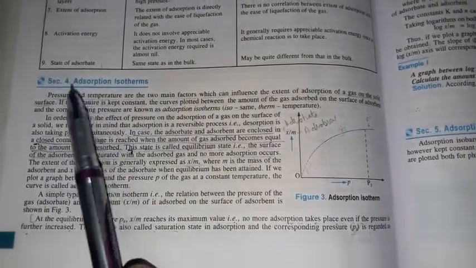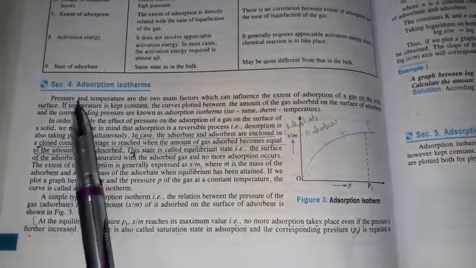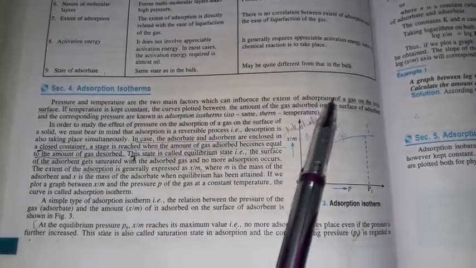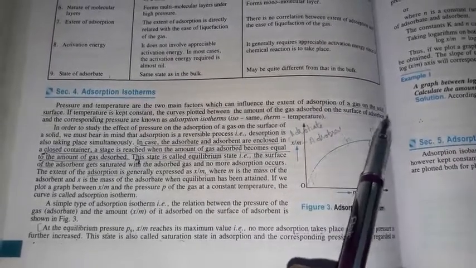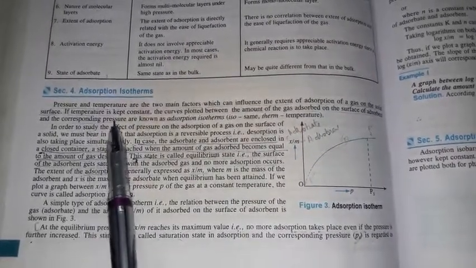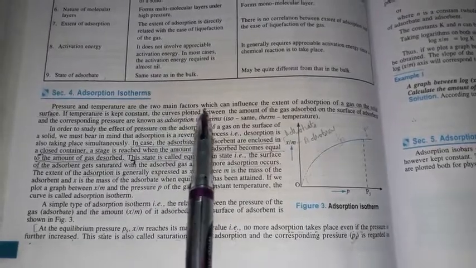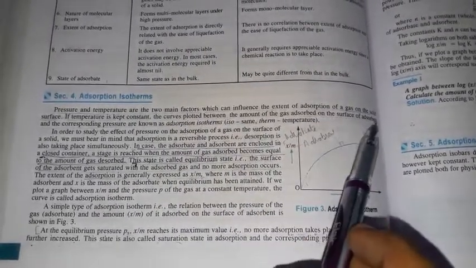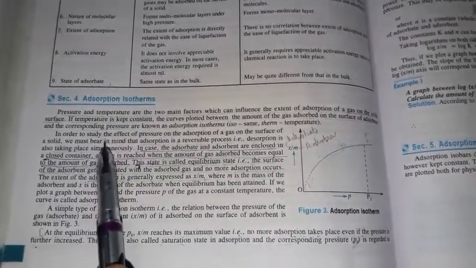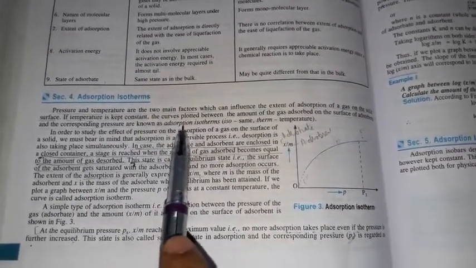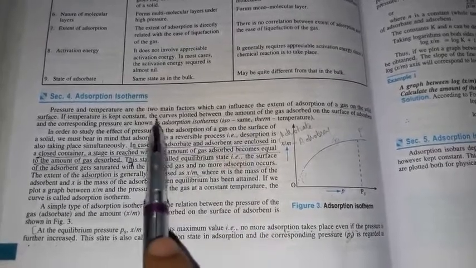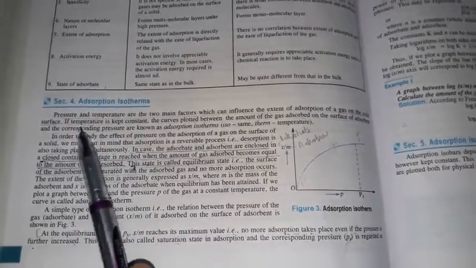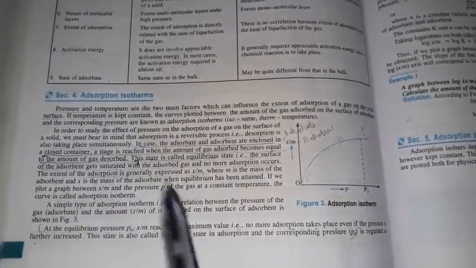Okay. Next is adsorption isotherm. Adsorption isotherm states that pressure and temperature are the two main factors which can influence the extent of adsorption of a gas on a solid surface. If the temperature is constant, the curve plotted between the amount of gas adsorbed on the surface of the adsorbent and the corresponding pressure is known as the adsorption isotherm.